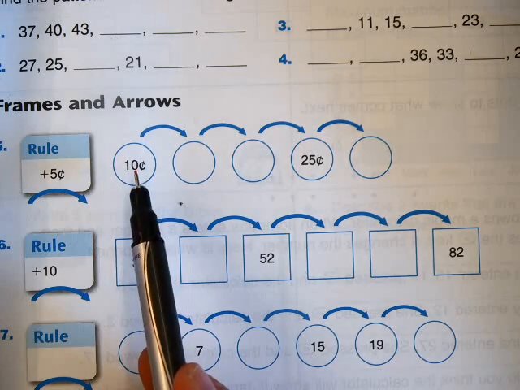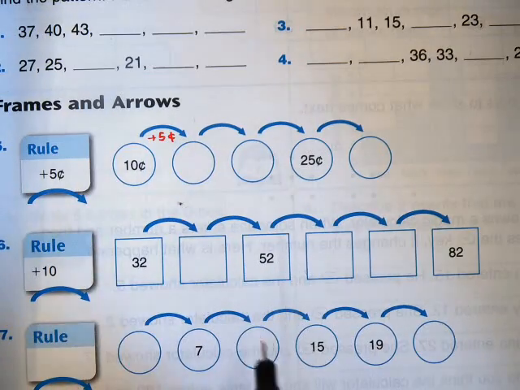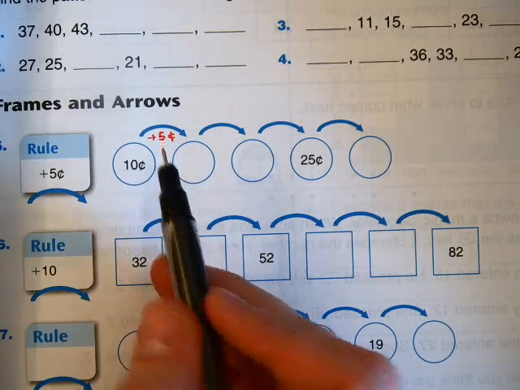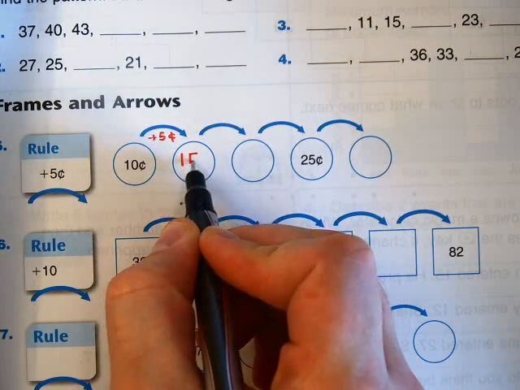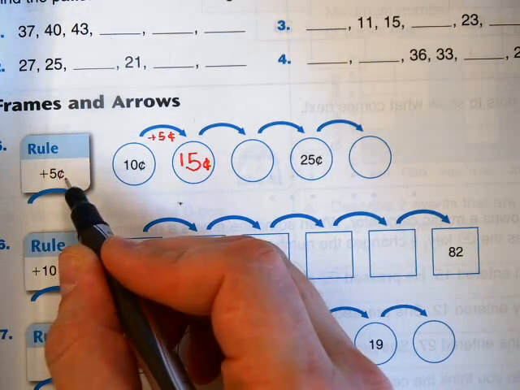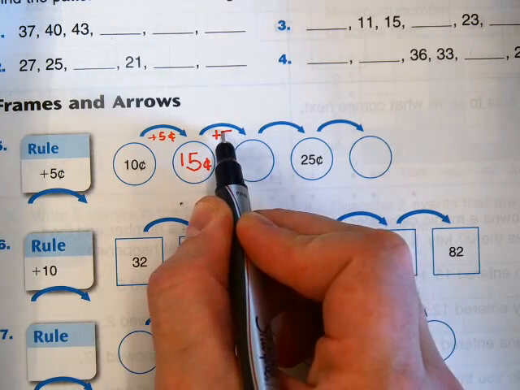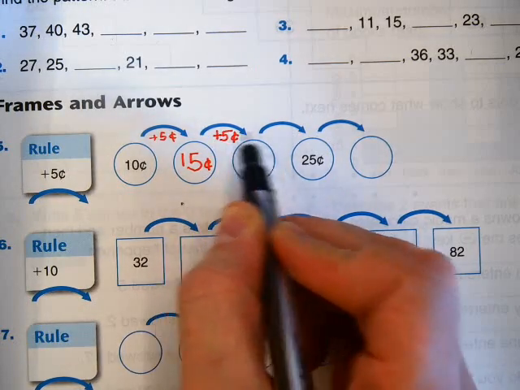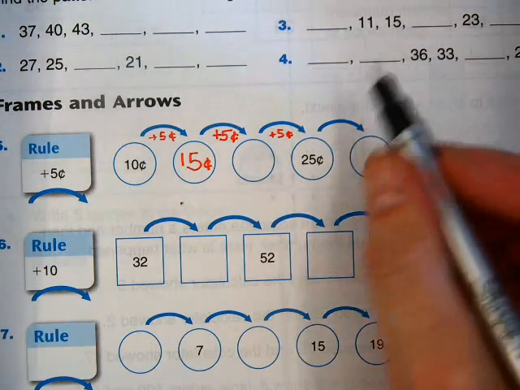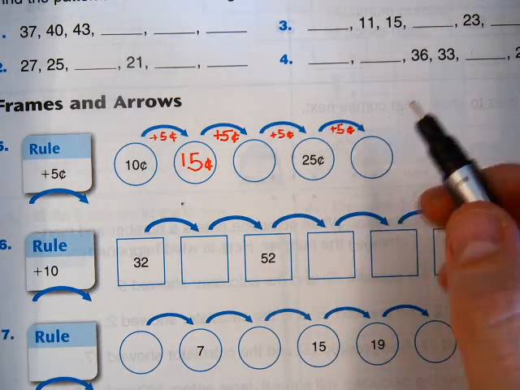So if we're starting with 10 cents, I'm just going to write an add 5 cents up here to remind myself. So I know that I'm going to add 5 cents. So 10 cents plus 5 cents, I know that that is 15 cents. And I want to make sure I get that cents mark on there because the rule is 5 cents. Okay? Then I'm going to add 5 cents here. Okay, you don't have to write this up there, but it's a good way to remind yourself if you might forget the rule. And on some frames and arrow boxes, as you get practicing this more, the rule actually might change.